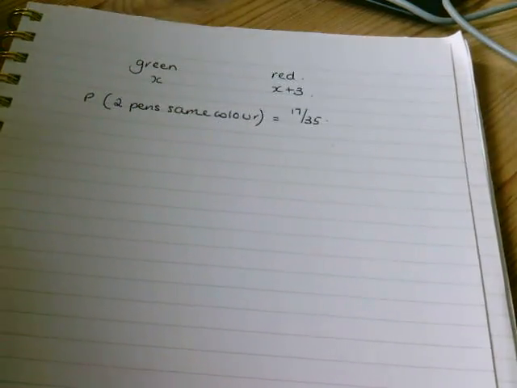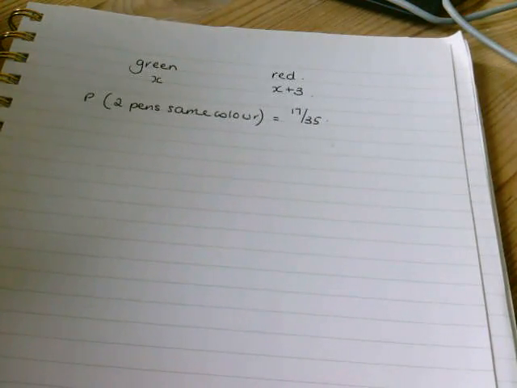This is the last question on the exam paper on MathsWatch, a probability question. It tells us there are green pens and red pens in a box, and that there are 3 more red than there are green, and that the probability of picking 2 of the same colour is 17 over 35. It asks you to find the 2 possible numbers of green pens that there could be.